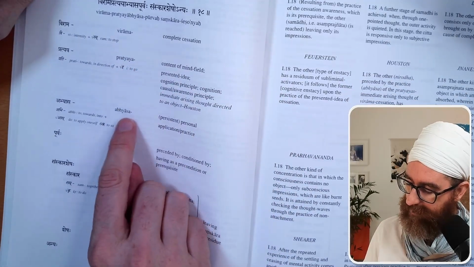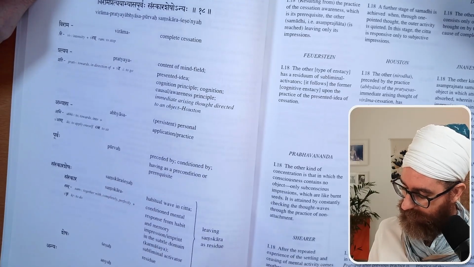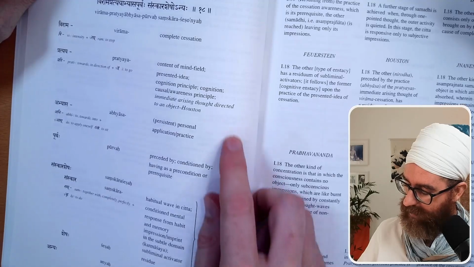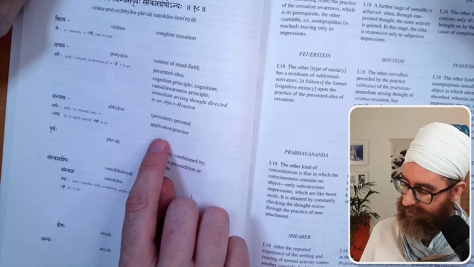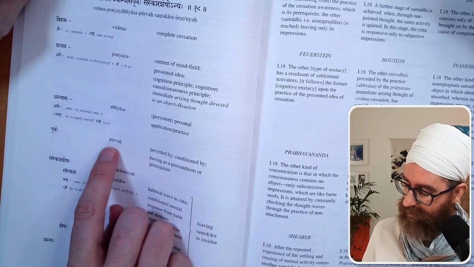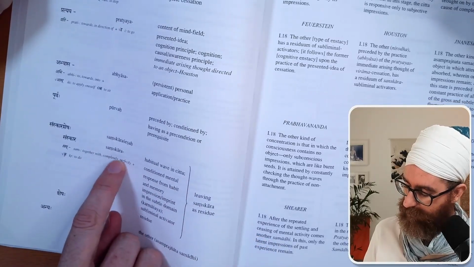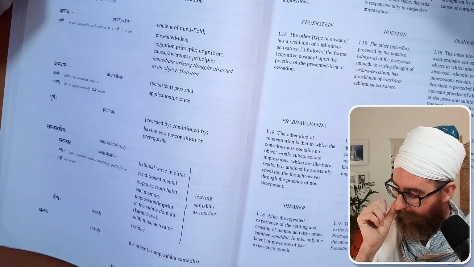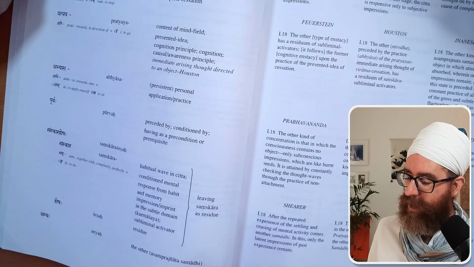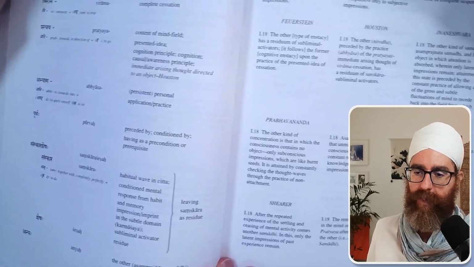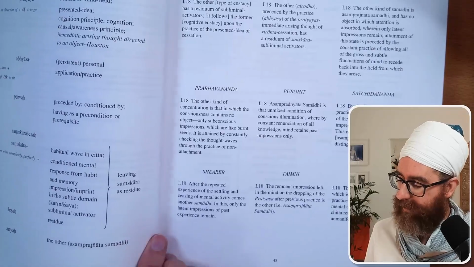Virama pratyaya abhyasa purvah samskara sesho anyah. Okay. Complete cessation, the content of the mind field, personal practice, the abhyasa we were talking about. Purvah is conditioned by samskaras, the residues of the karmas, and anyah, the other. So asamprajñata samadhi, we were talking about samprajñata. This is asamprajñata, the one without samprajñata.